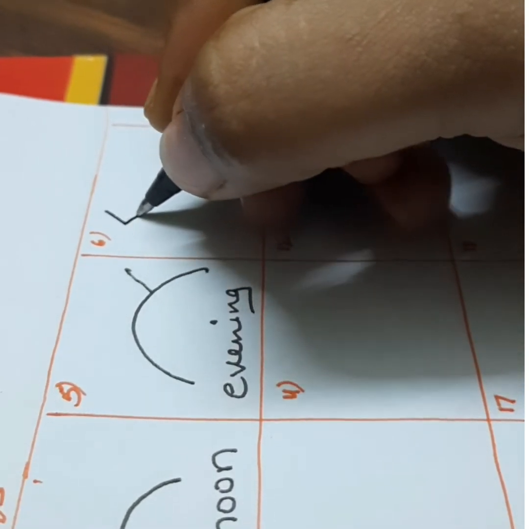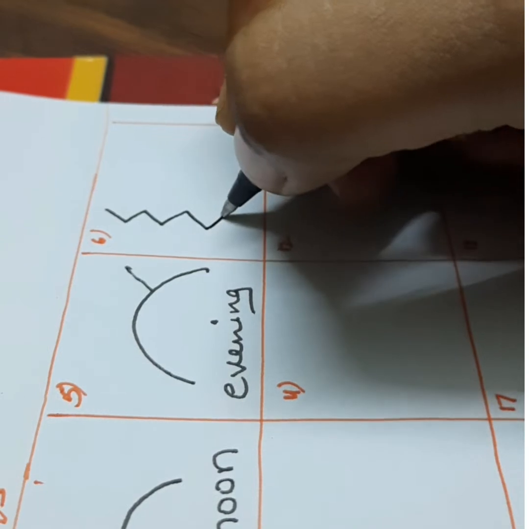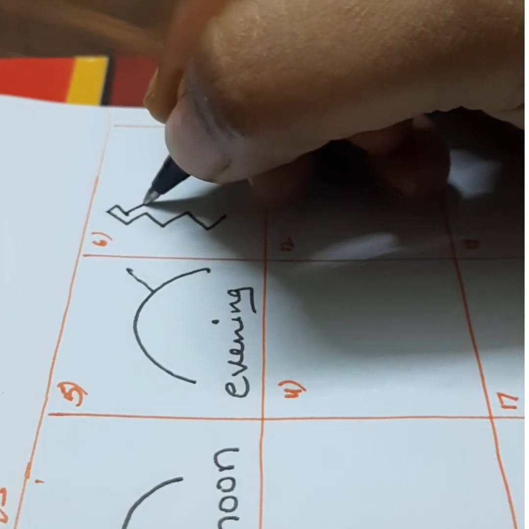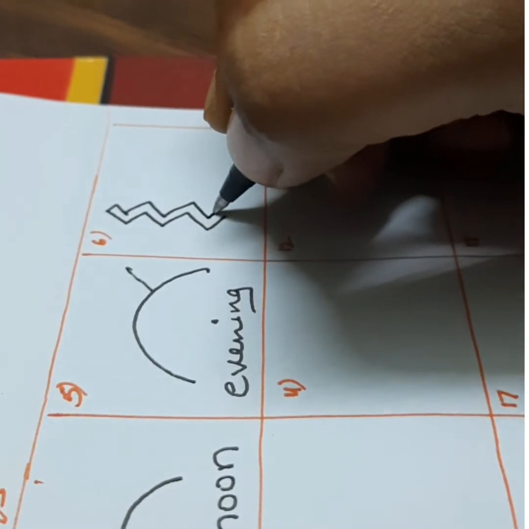Sixth one is the lightning symbol. So draw the zigzag lines. Draw that double lines.